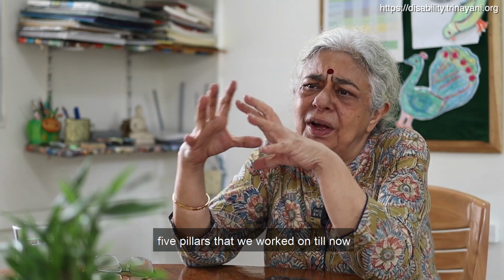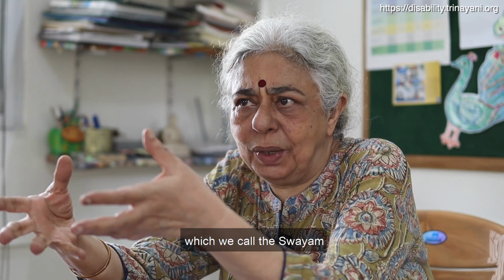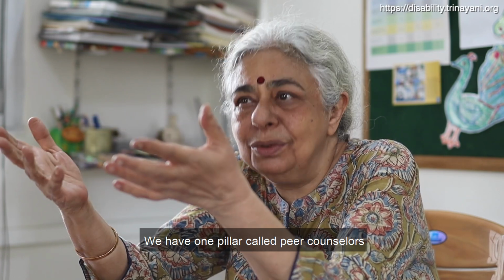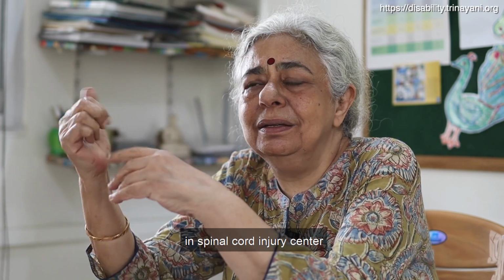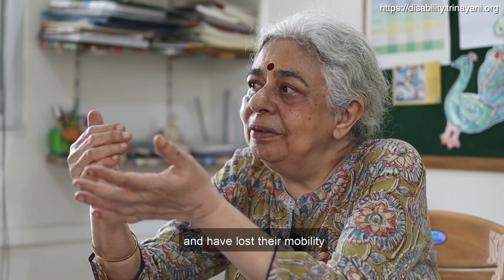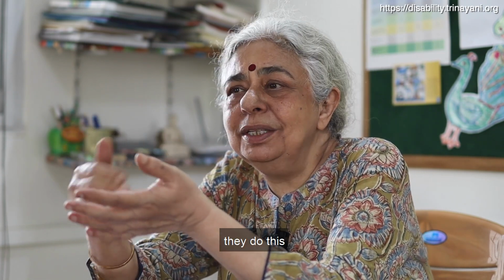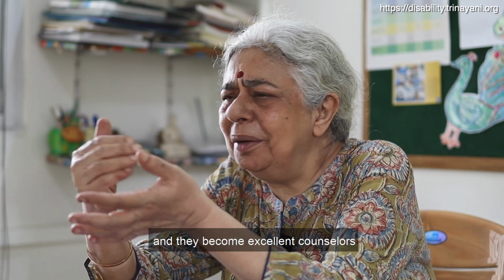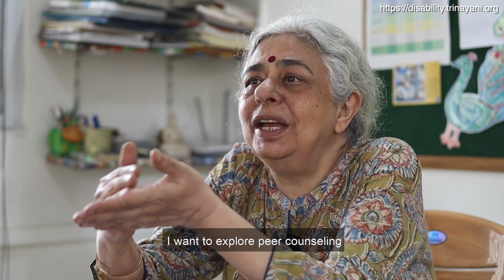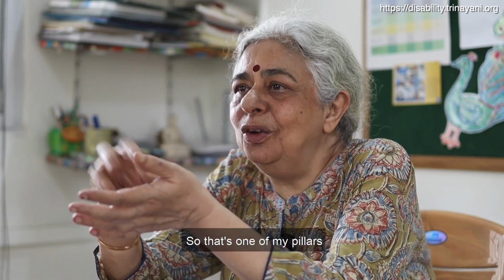So these are the 4-5 pillars that we worked on till now. What are your future focus areas? The pillars we are hoping to work on are setting up group homes, which we call the Swayam, and we have one pillar called peer counselors. Because I found that in a spinal cord injury center, there are people who've had an accident and have lost their mobility. They do this 3-month course on peer counseling and they become excellent counselors for another person who's had a similar injury. So I want to explore peer counseling. So that's one of my pillars.